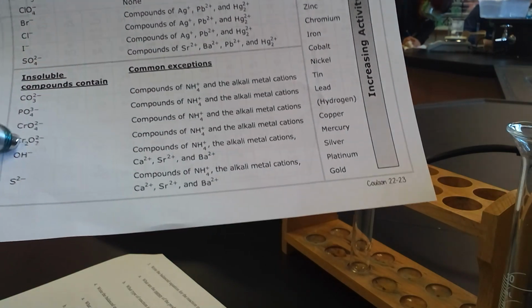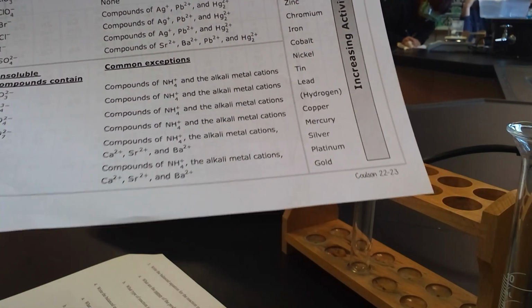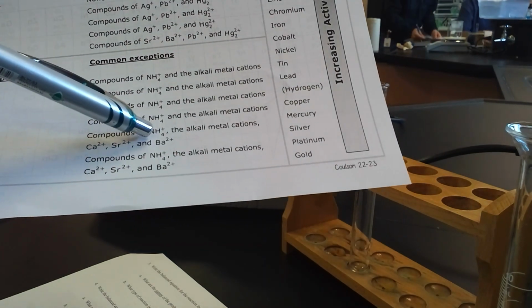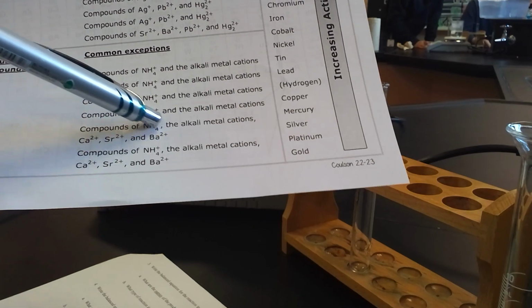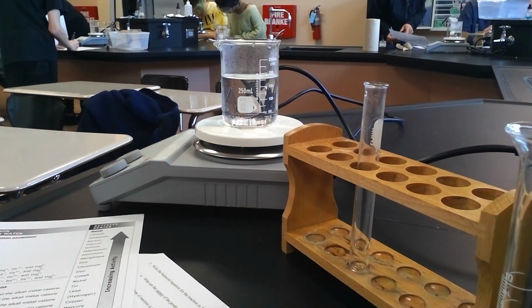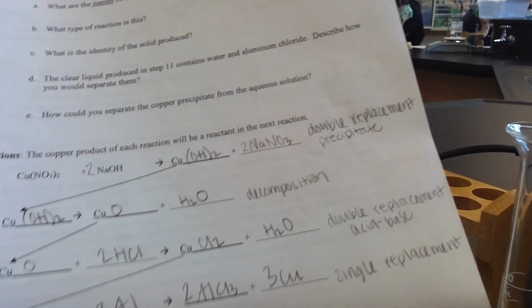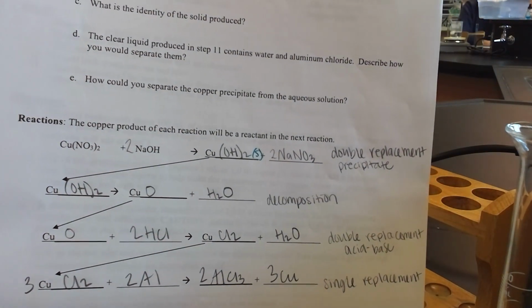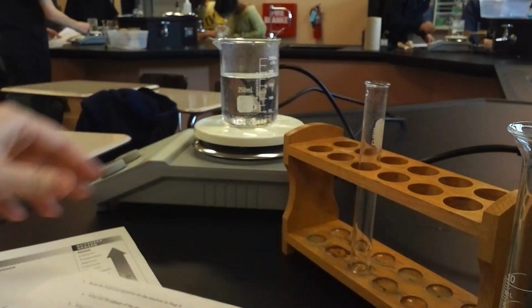But just to make sure, I'm going to take a look at the exceptions. Remember that your exceptions will just do the opposite of whatever the normal section says. So hydroxide bonded to ammonia or an alkali metal cation is actually going to be soluble, but that's not what we have in this case. We have Cu(OH)2. So it is copper bonded to hydroxide, and that is insoluble. Next to that product, I'm going to write S for solid, which means that is the precipitate that is forming.